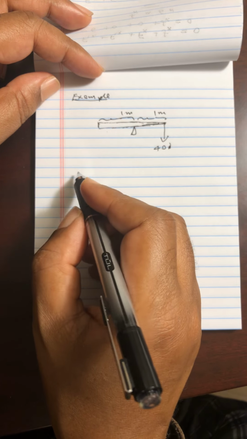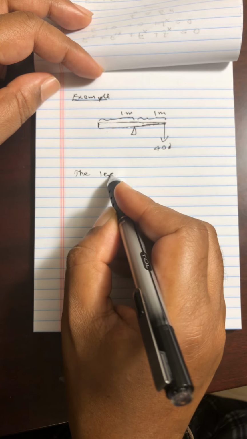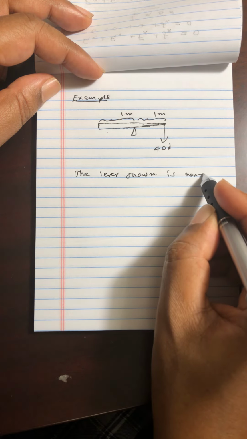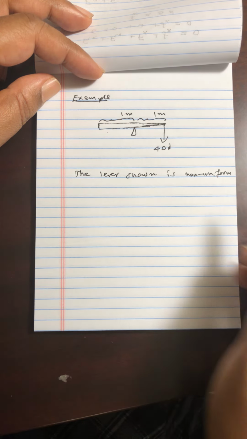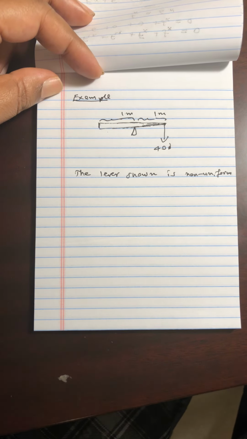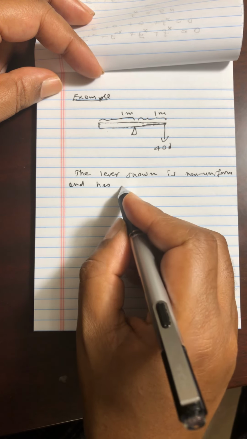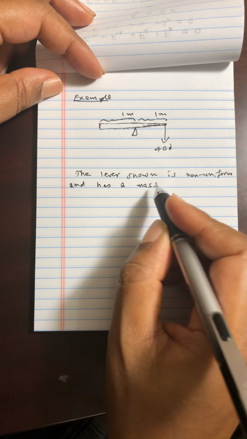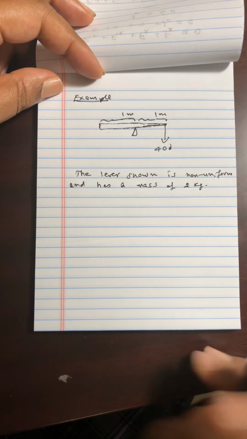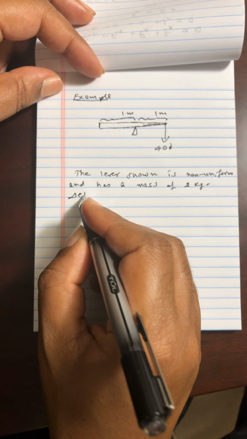Let's say the lever shown is non-uniform, which means its center of gravity is not located at the center, and let's say it has a mass of, let's say, 2 kilograms.